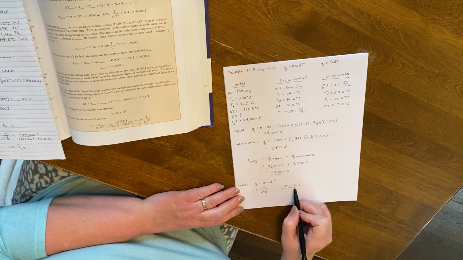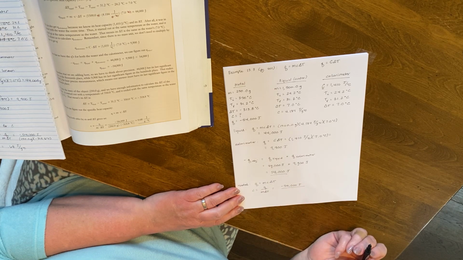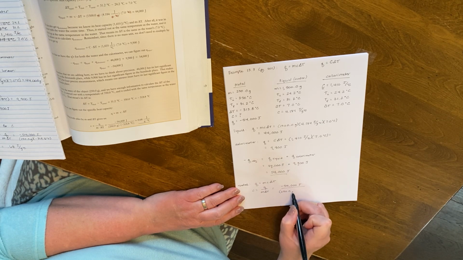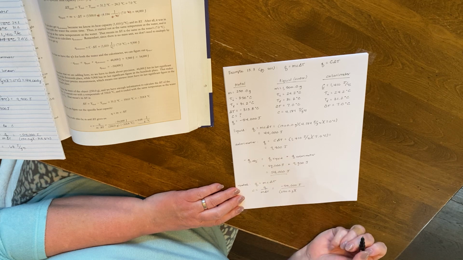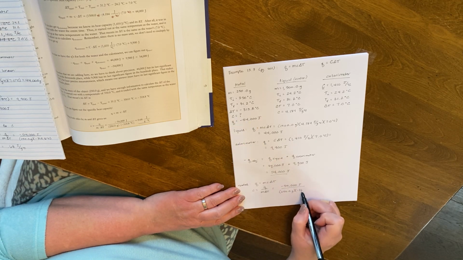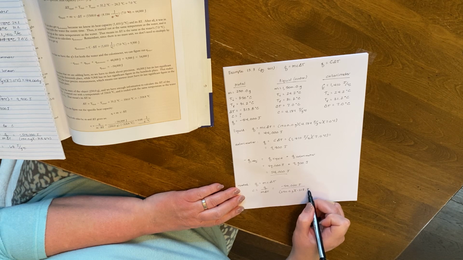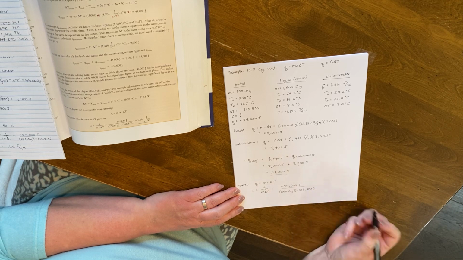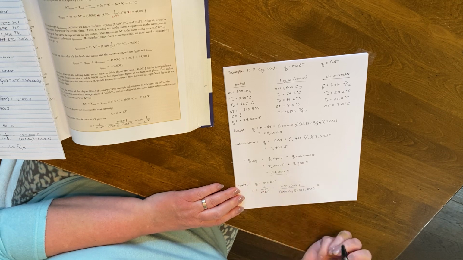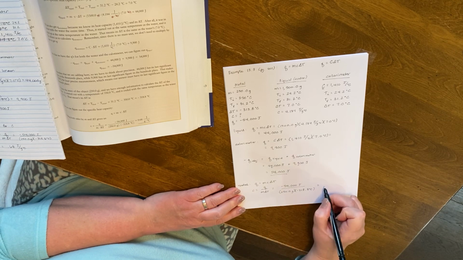It lost 54,000 joules of energy or joules of heat. Its mass is 250.0 grams. And the change in its temperature was minus 318.8 degrees Celsius.